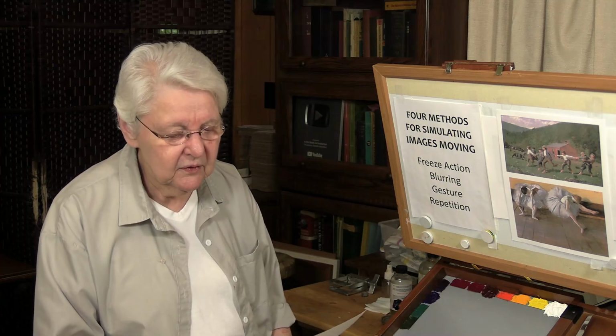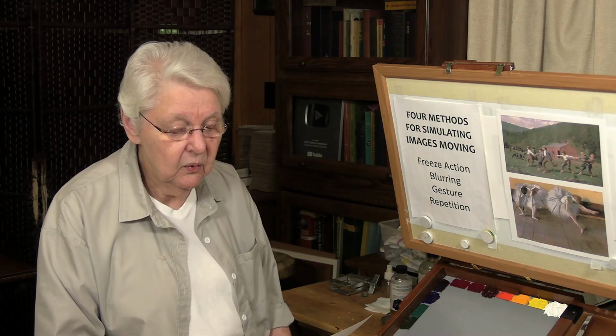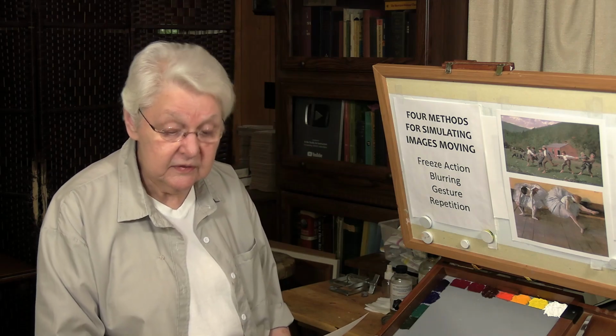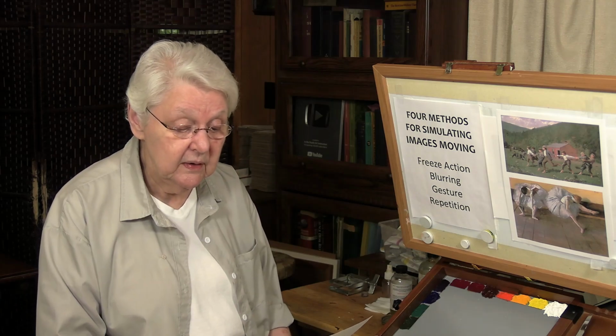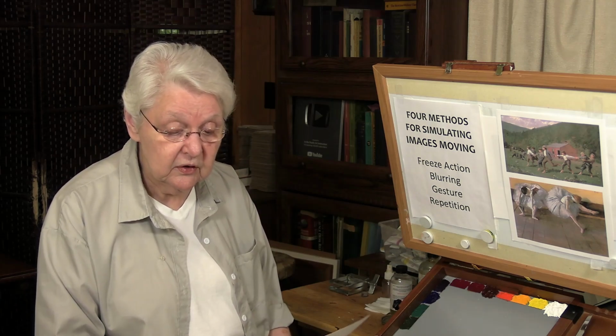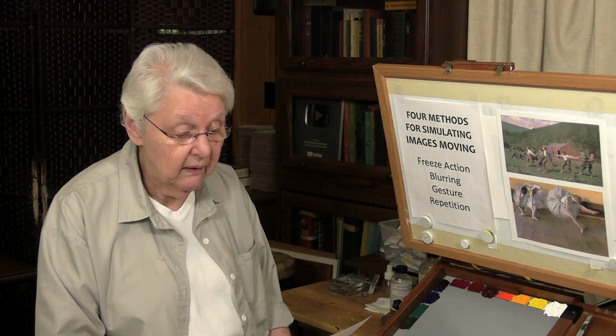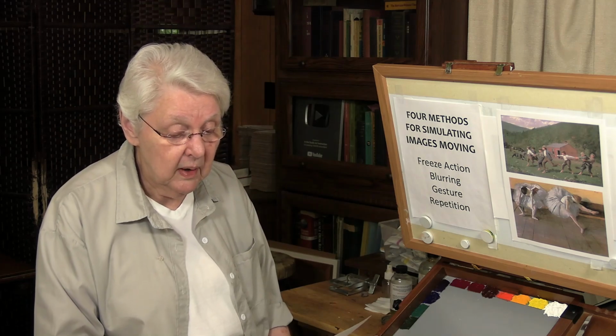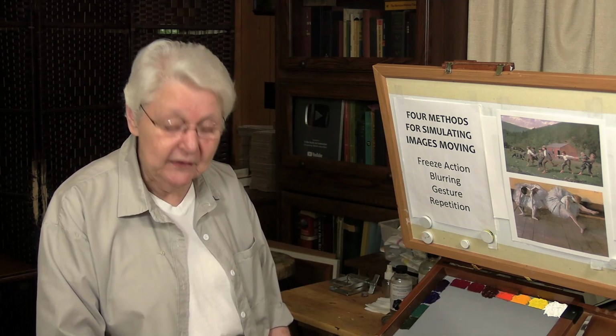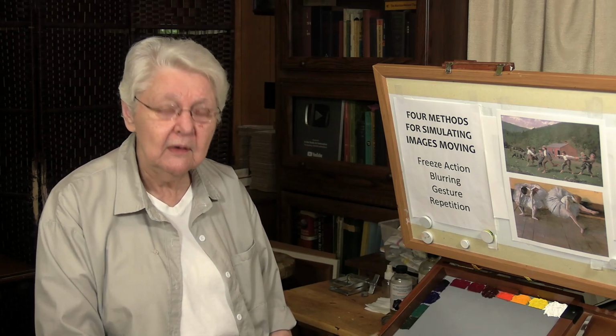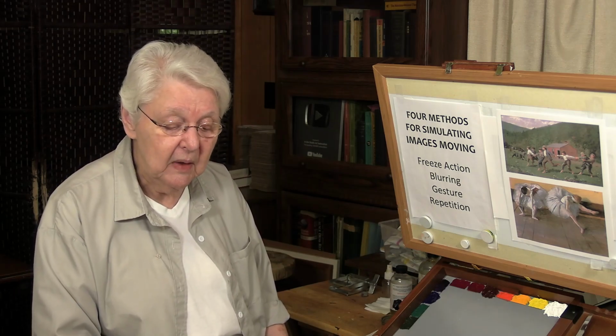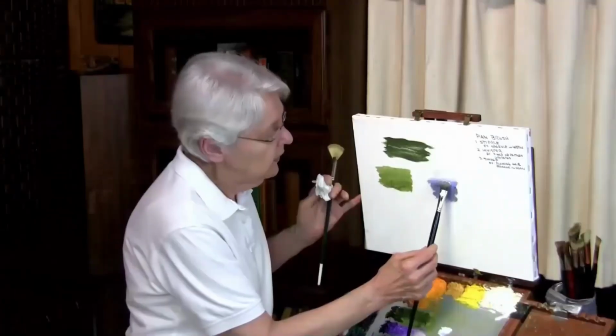Well, one of our viewers asked this question for a quick tip. How does one successfully convey the sense of movement? That is, a subject in motion, such as a ball flying through the air or leaves agitated by a gust of wind. Any advice is much appreciated. This will be a really good one to follow up from my former quick tip about action painting.